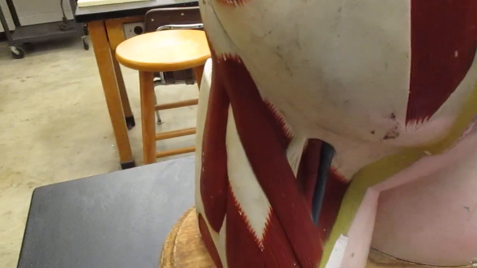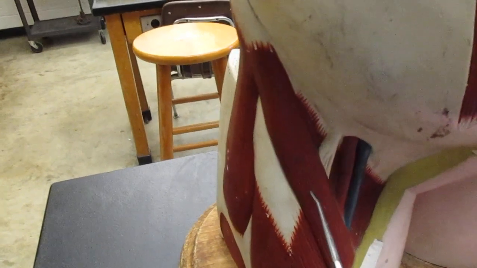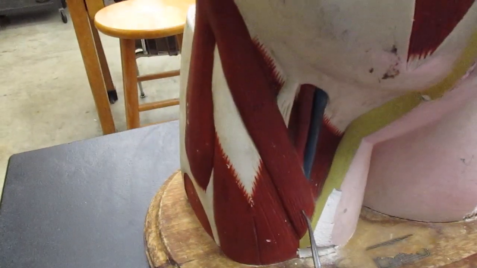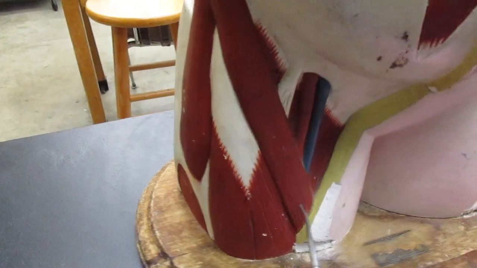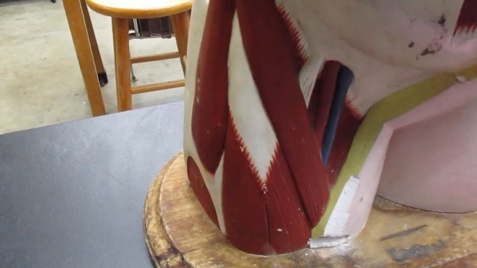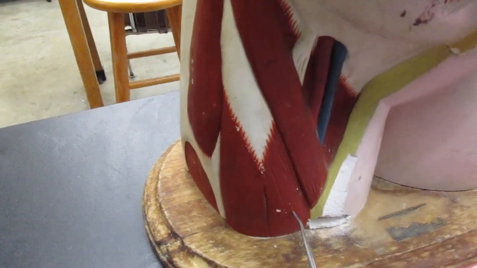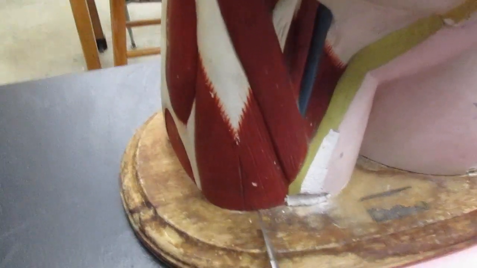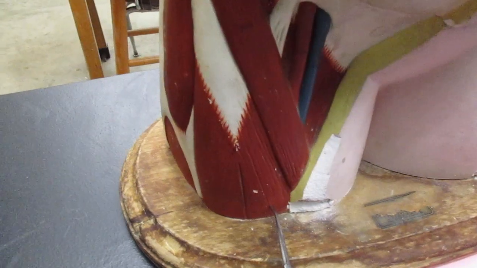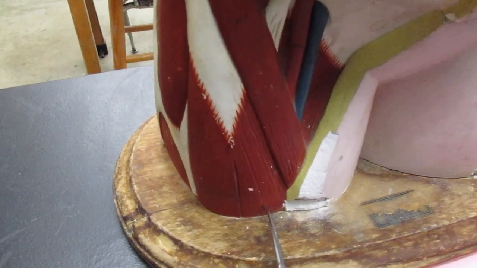And we have the sartorius muscle right here, which we'll do in a little bit. And then right here we have some of the quadriceps muscles. So this right here is probably the rectus or quadriceps femoris here.